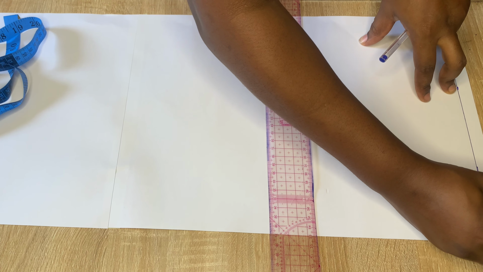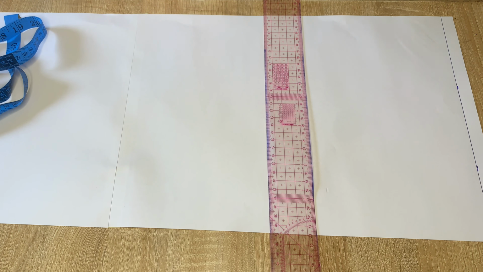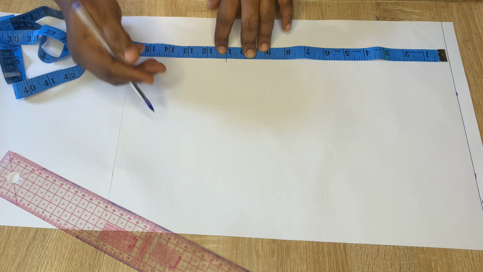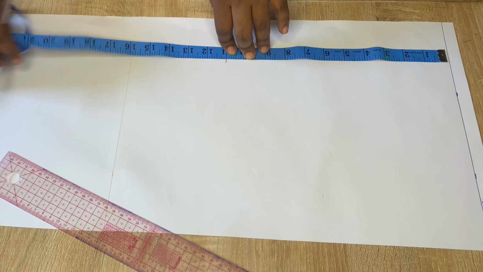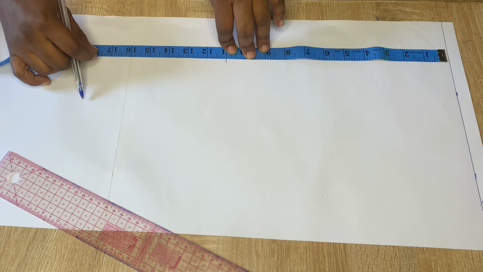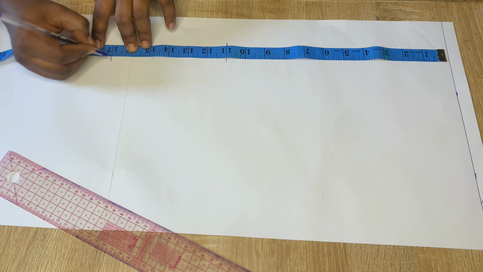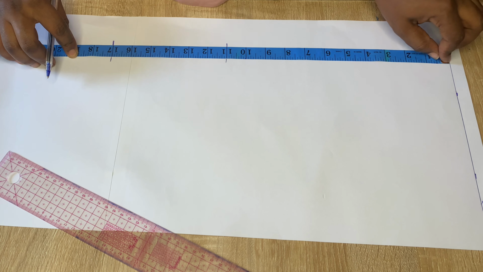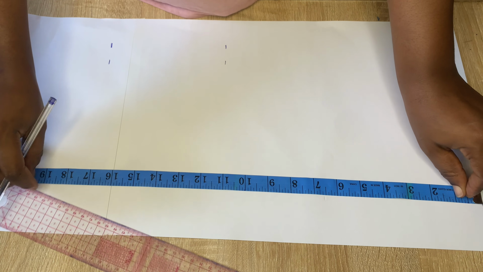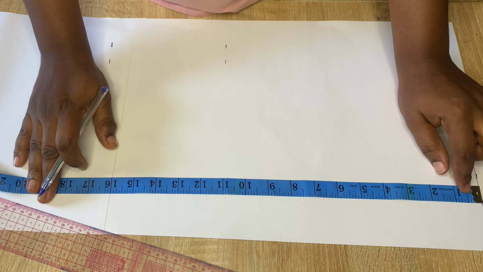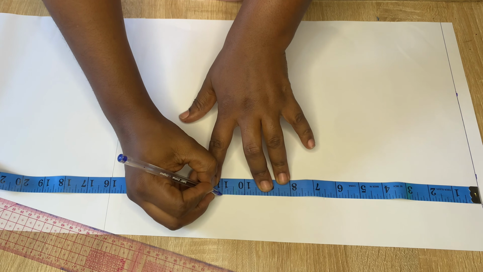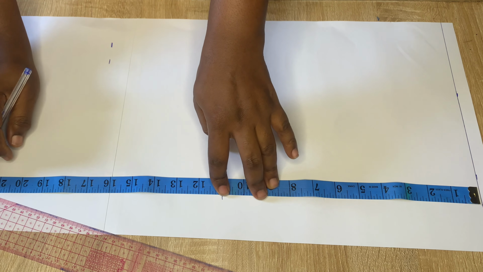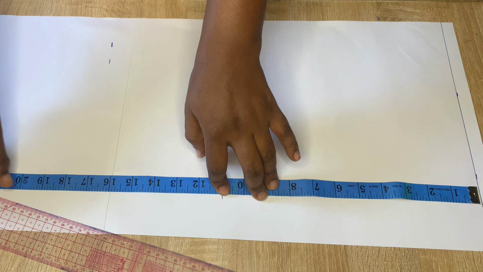All right, now from there I'm going to take my bust point. My bust point is at 11 inches. Okay, 11 inches. I'm going to mark that over there. All right, and then I'm going to mark my waistline. My waistline in the front is 17 inches. So my shoulder to waist in front is 17, while my shoulder to my bust point is 11 inches. So I'm going to go ahead and mark that and mark the other one, then run a straight line through.